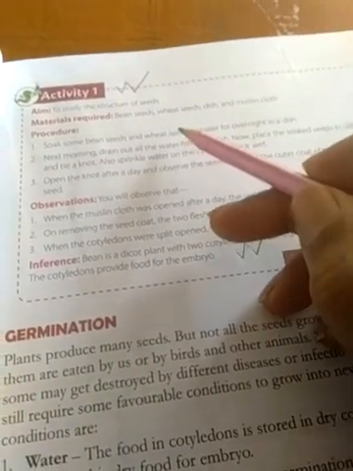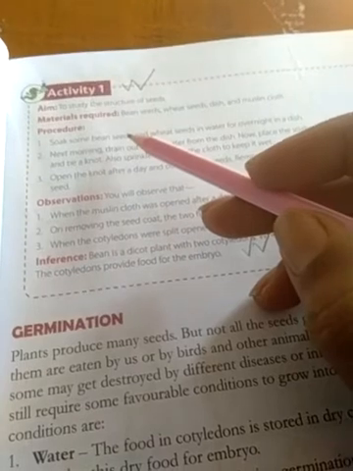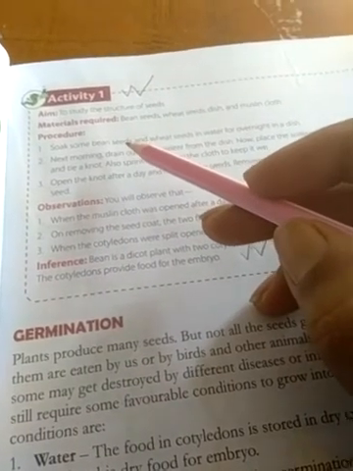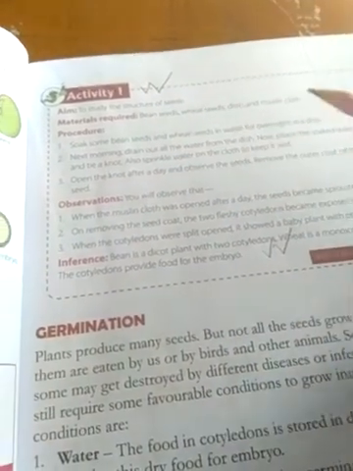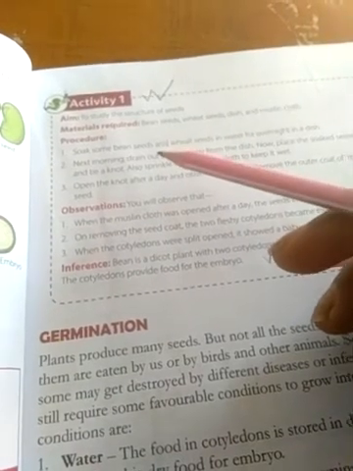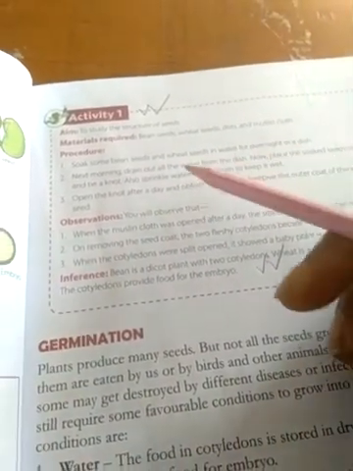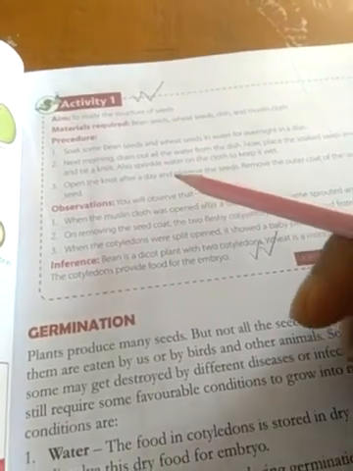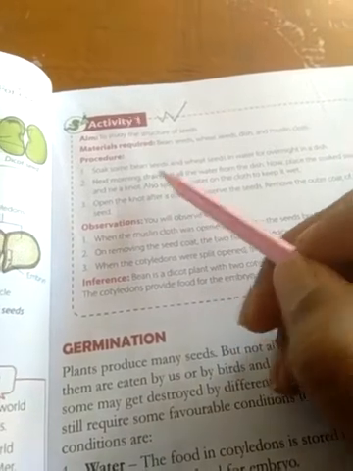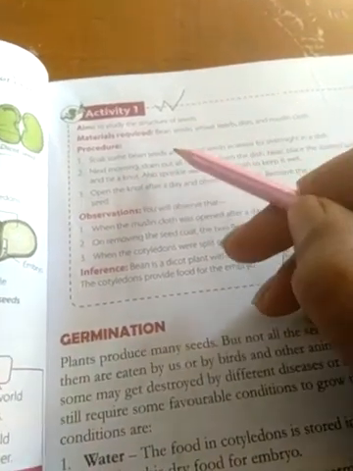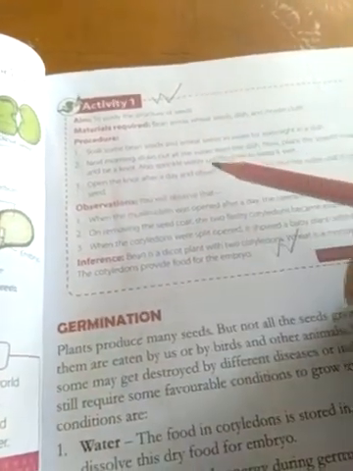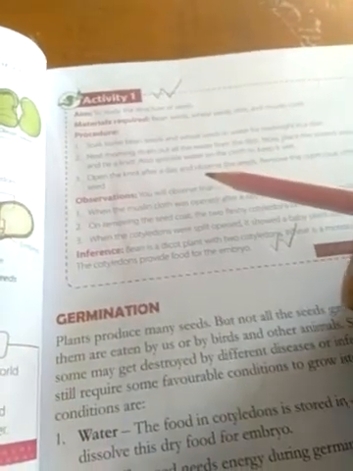Bean seeds are dicot, and wheat seeds are monocot. We can take either the bean seeds or the wheat seeds, clear, in order to perform this activity.